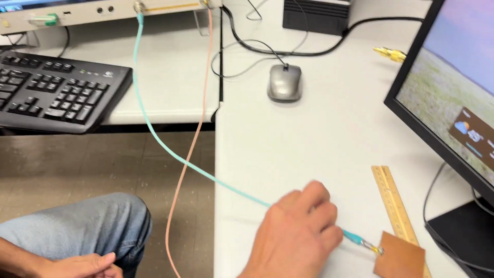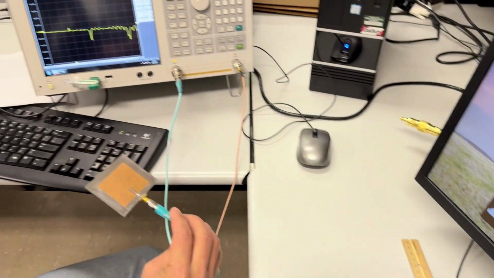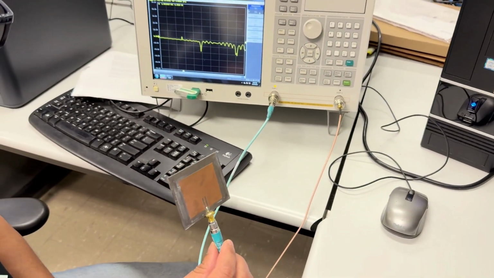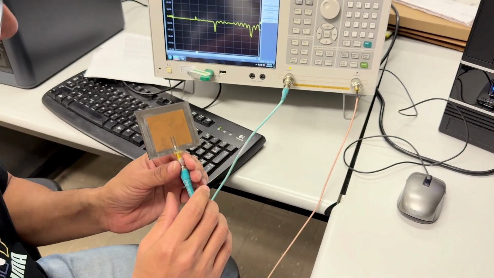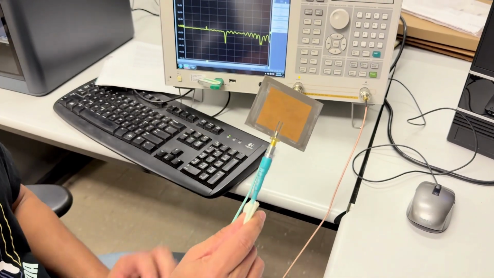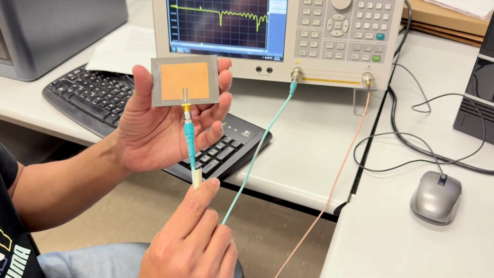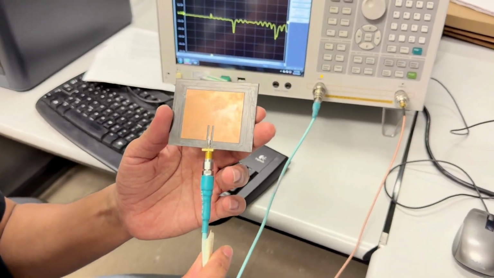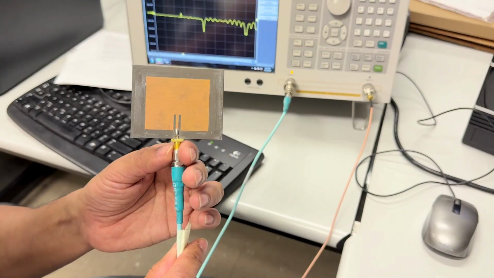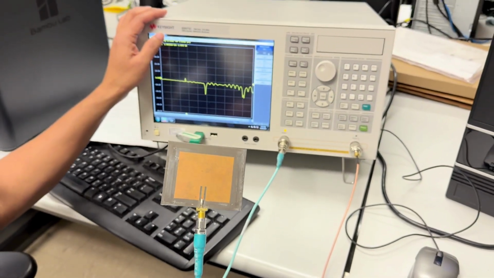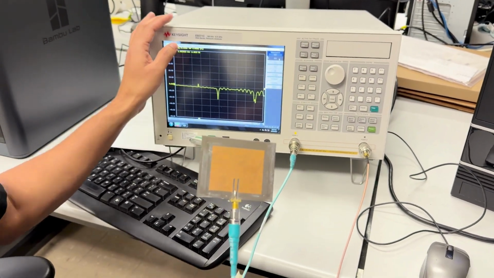This is not part of your lab report, but I want to show you something. You see, this is a microstrip patch antenna, a typical planar antenna, and we measure antennas a lot using these devices. So I'm going to show that for you as well.